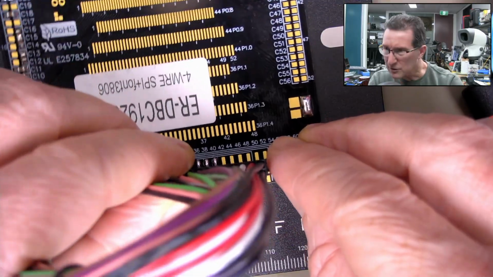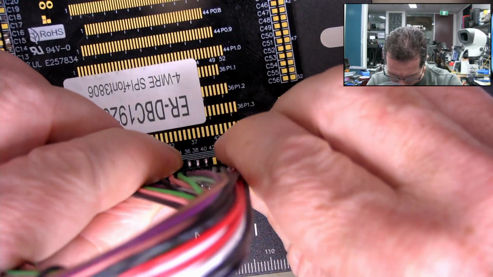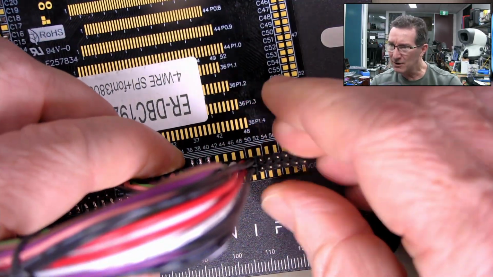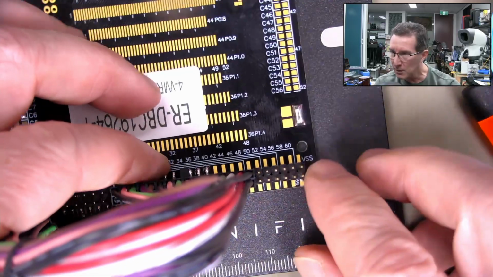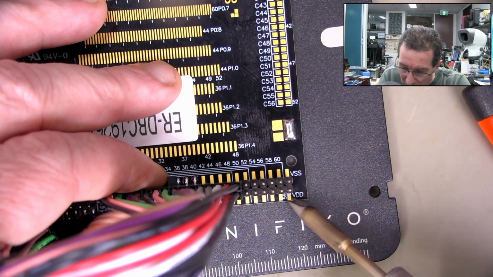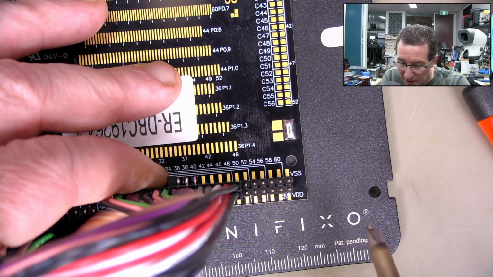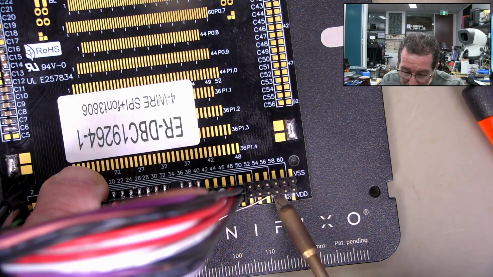Okay, so what I'll do is I'll just put it in there on a flat plate, and then I will stick this down so that it holds them aligned, and that will give me enough room under there to solder each individual pin. I will spare you the boring details.